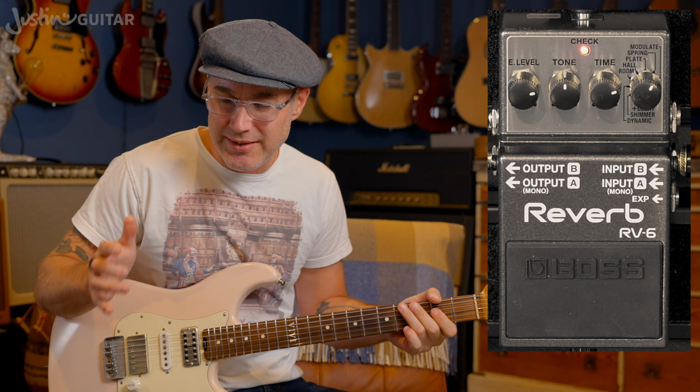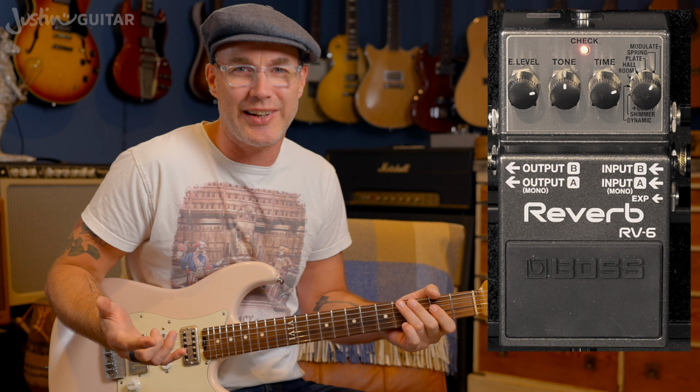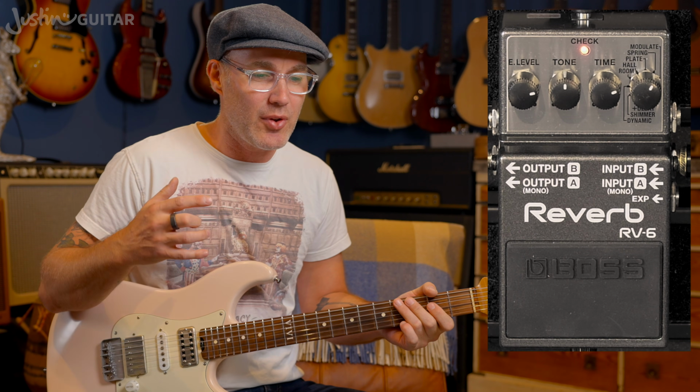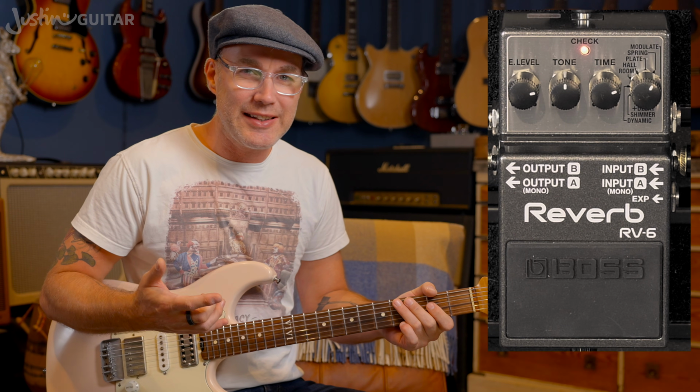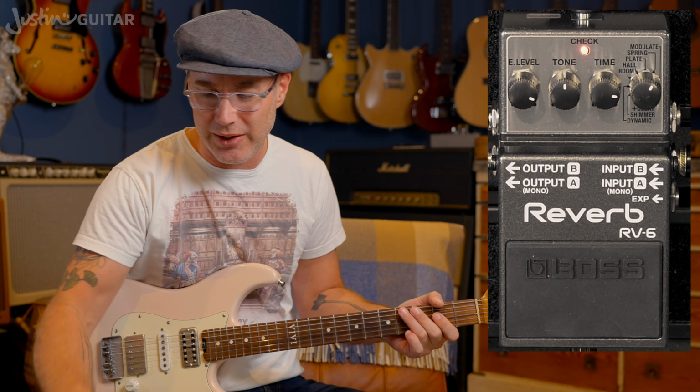That's the sound that was built into a lot of those early amps, like the Fender Deluxe Reverb, those kind of amps. It was really, really common in the early days of reverb to use this effect, especially cranking up quite a lot of it.